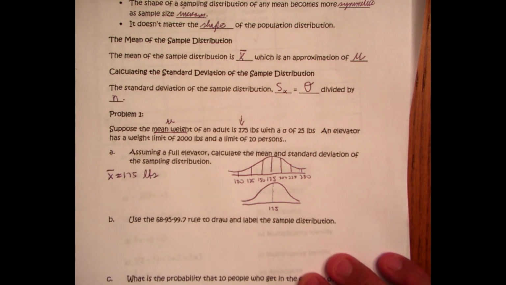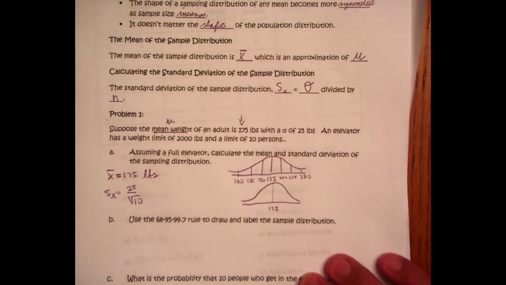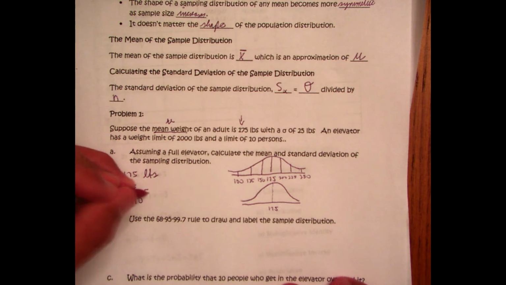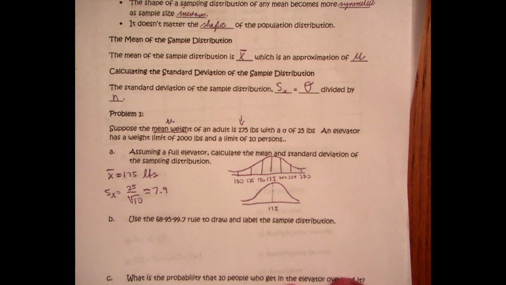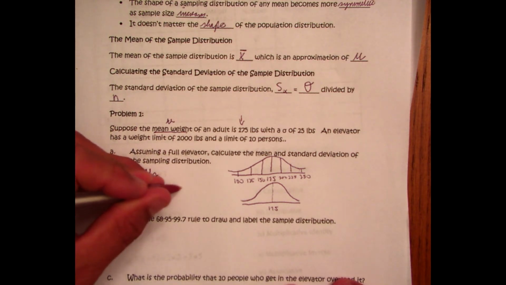And then what would our sample standard deviation be? Well, it would be 25 divided by the square root of 10. Okay, and then if we do that out, we get 7.9. So I'm going to round this. It comes out to 7.9, but for the sake of putting our distribution there, I'm going to make this approximately 8.